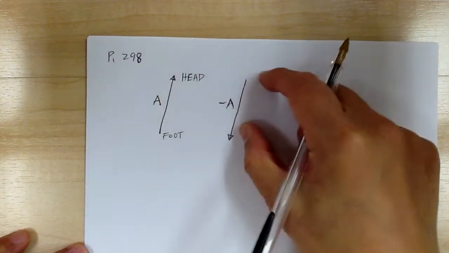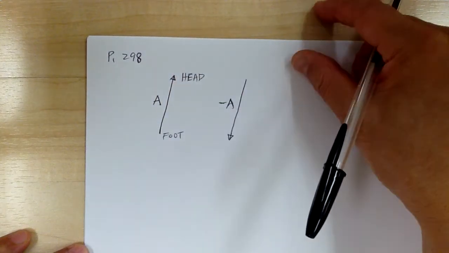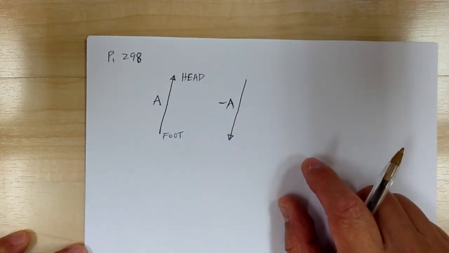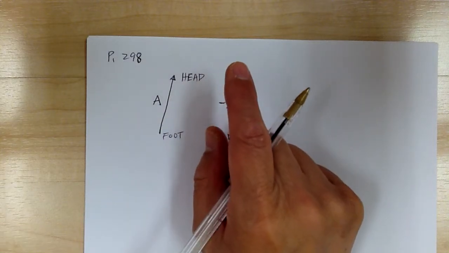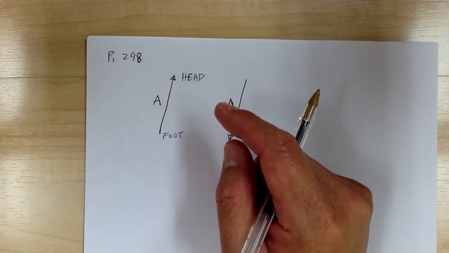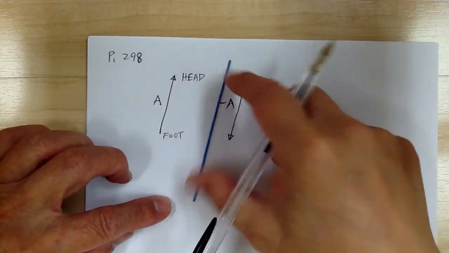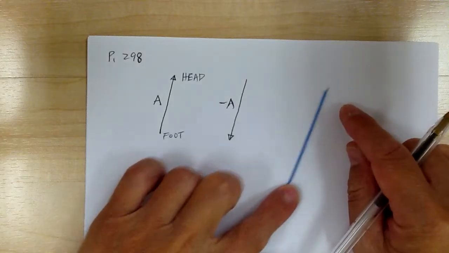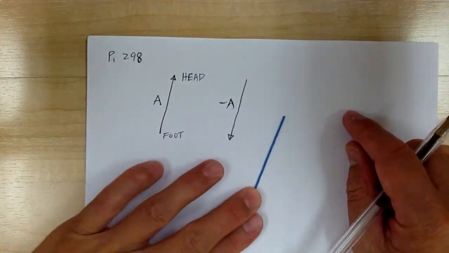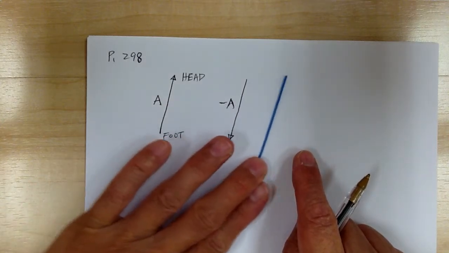Now the vector can slide over. So for example, if A is over here, you can slide it over here, you can slide it anywhere, as long as it's heading the same direction and has the same length. So in other words, if this is your vector A, you can slide it over here. You can slide it anywhere, as long as you don't change the heading.